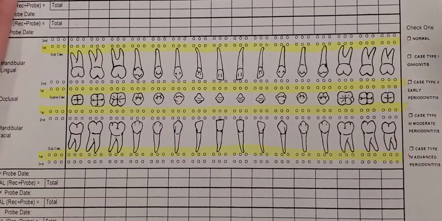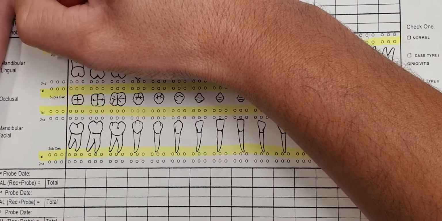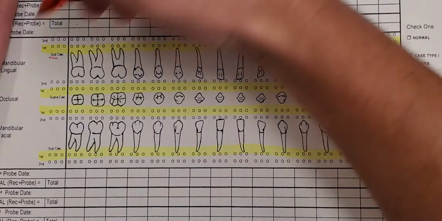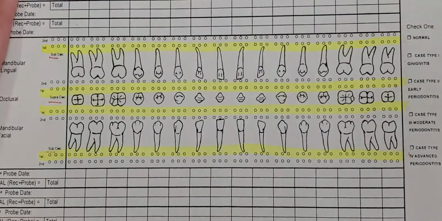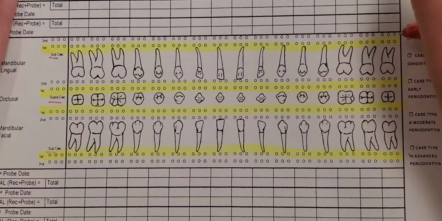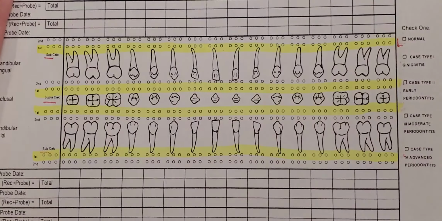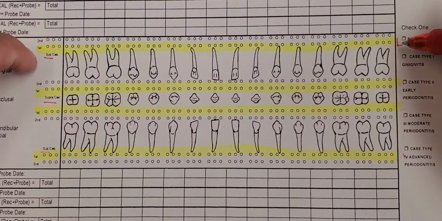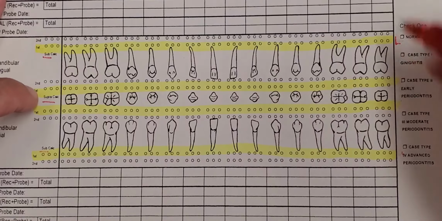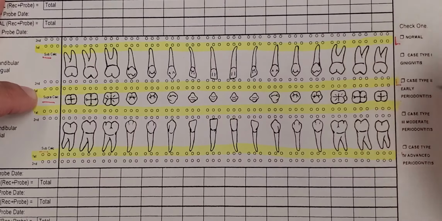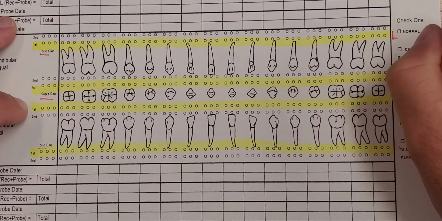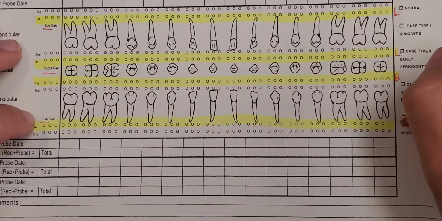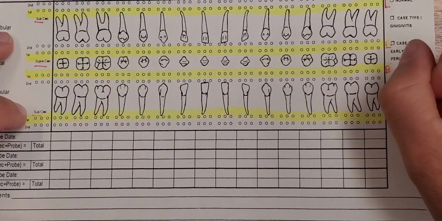The next thing you should be aware of is there is a place to chart subcalculus. Supra is the middle two rows of circles, and then sub again. Also, you want to remember that this is your lingual. So this line is for lingual sub. This line is for lingual supra. The next line, buccal supra. And the next, buccal sub.